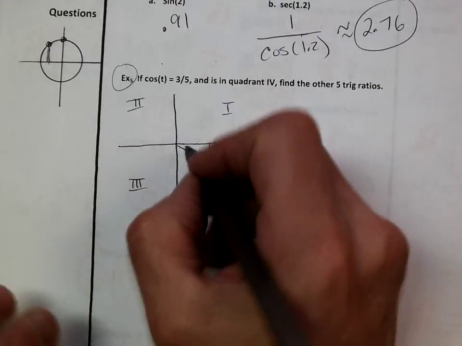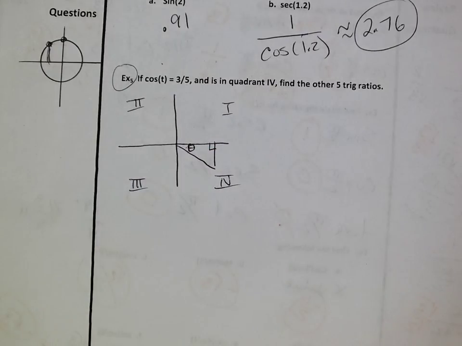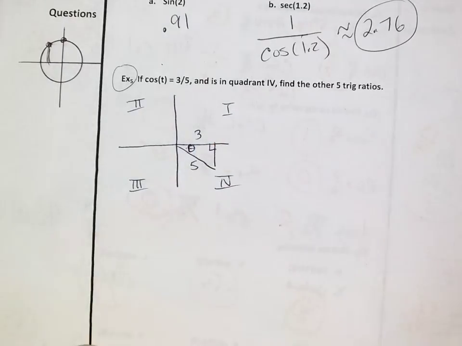Now, t is the angle, so I'll put t here. I like theta better, so I'll change it to theta, okay? They use t, I like theta, okay? And I kept it t on the worksheet because I wanted to show that. So when you see the notes in the homework, remember t, theta, same thing, okay? Just theta is easier, okay? So what do we know about cosine? Well, it's the adjacent over the hypotenuse, right? You guys agree with that?